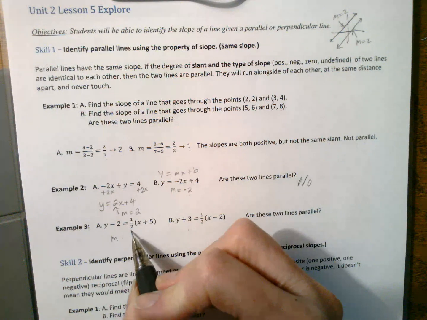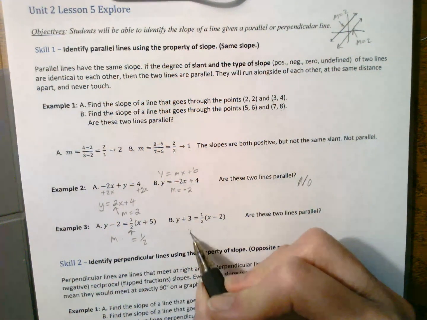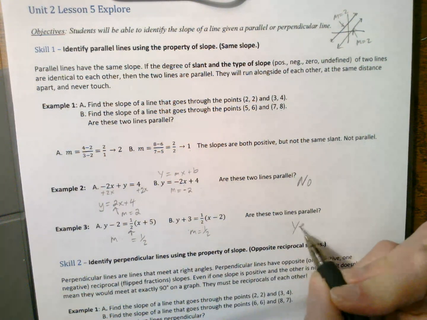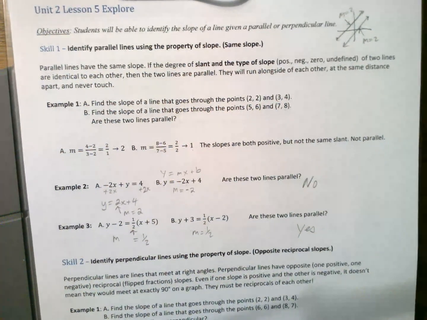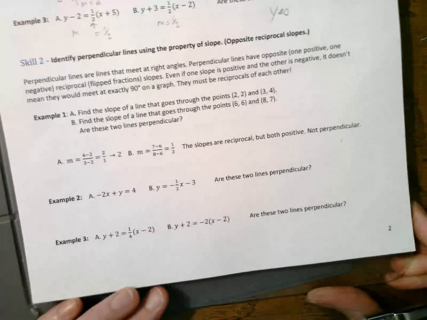All right, these 2 linear equations are in point slope form. So for this one right here is your m, so it's a half. This one right here is your m, so it's a half. Are these 2 lines parallel? Yes, they are. They have identical slopes. That's all there is to it, to knowing what's a parallel line. Perpendicular's got a little more to it.